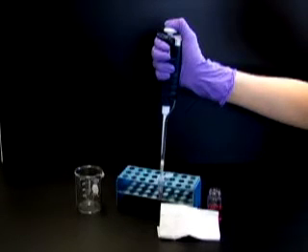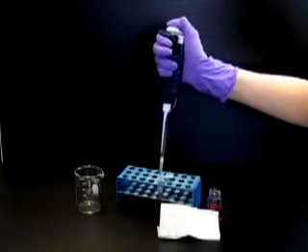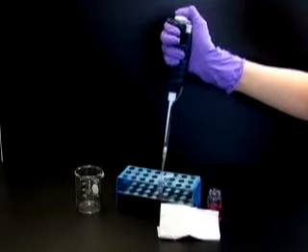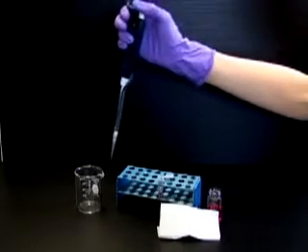Wait a few seconds to ensure complete sample flow. Then, press the plunger to the second stop to expel any remaining liquid. With the plunger fully depressed, carefully remove the tip from the container by sliding it up the container wall. The importance of sliding the tip along the wall increases as the volumes become smaller. Finally, allow the plunger to return to the up position.